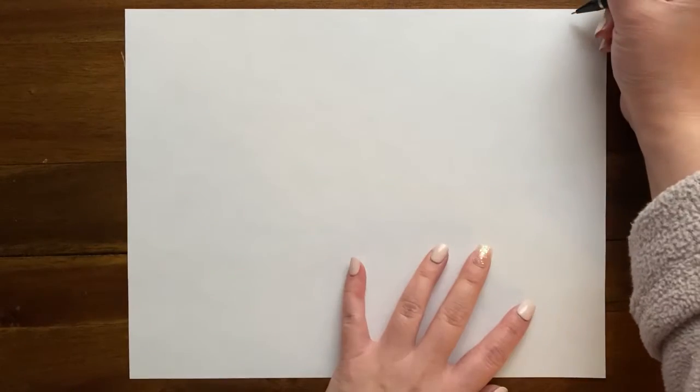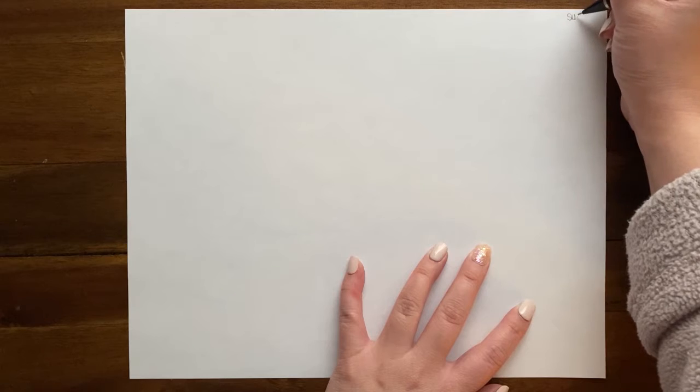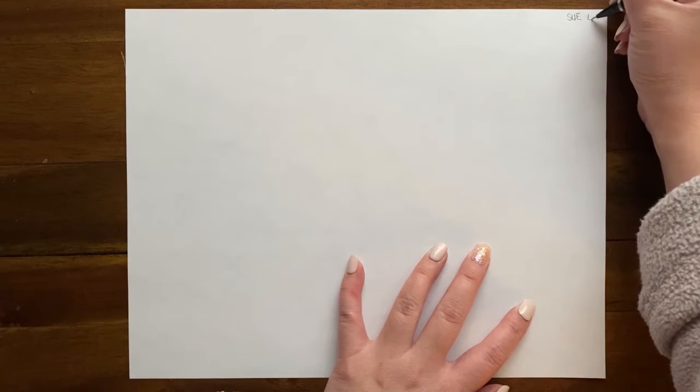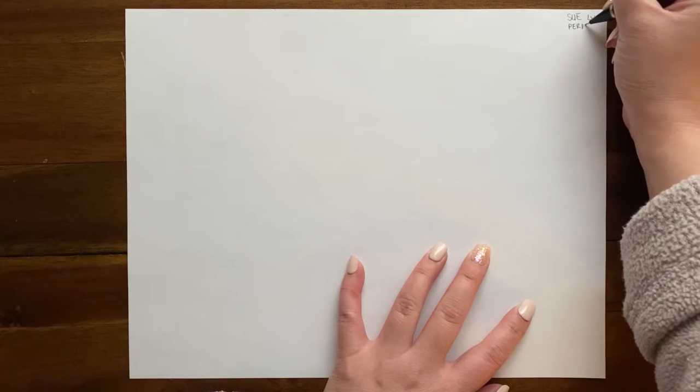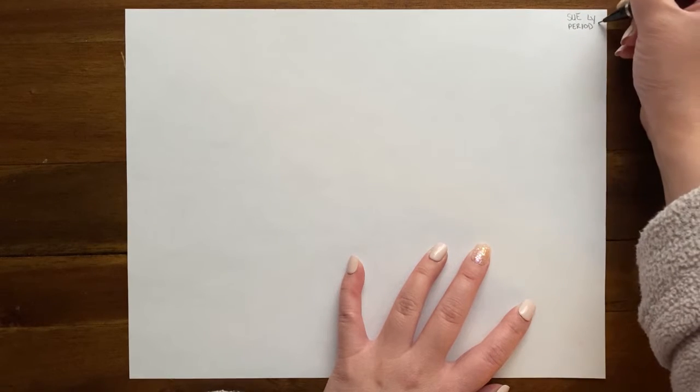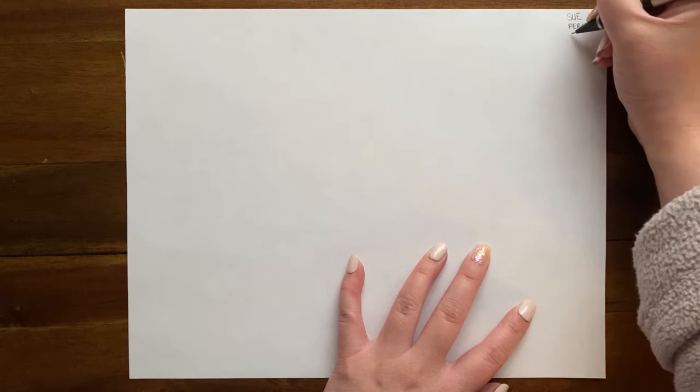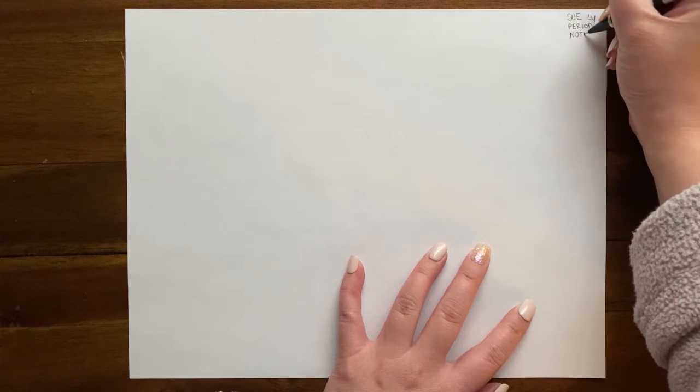In the top right hand corner, you're gonna write your first name, your last name, whatever your period number is, and then this is notes number 6.